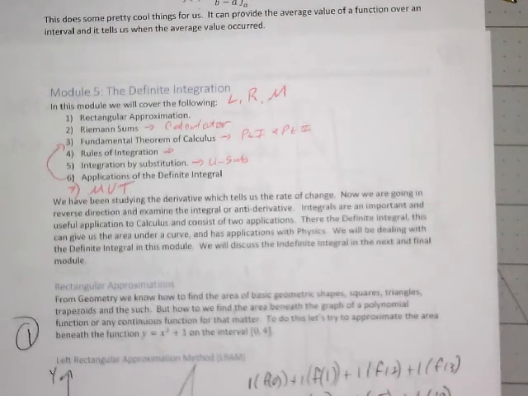And that can be used all over the place, be it business and economics, physics, chemistry. If you can plot a function for something, you can find the average value of it using the mean value theorem. All right, so that does it for module 5.